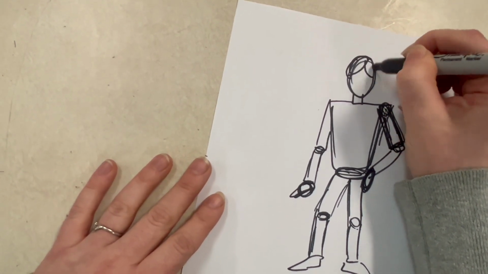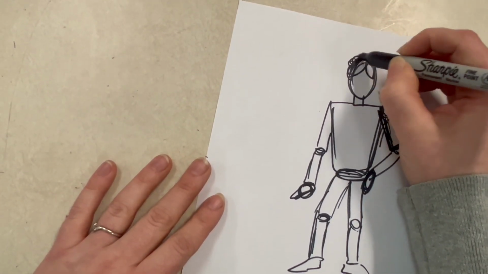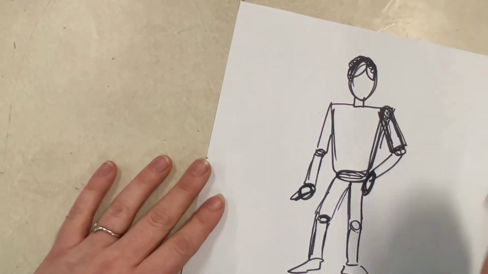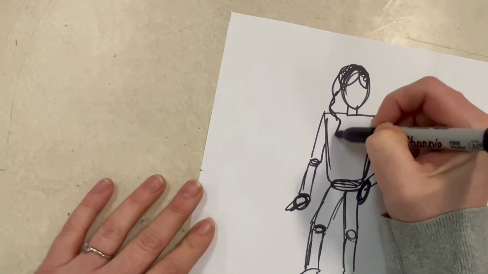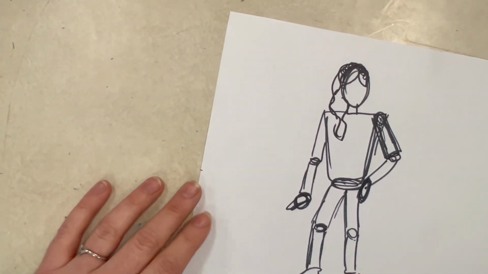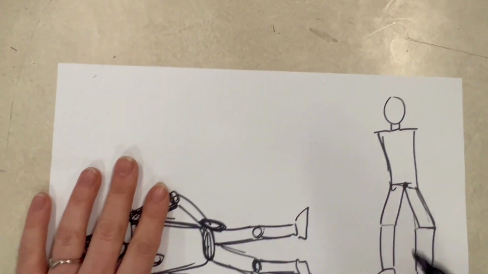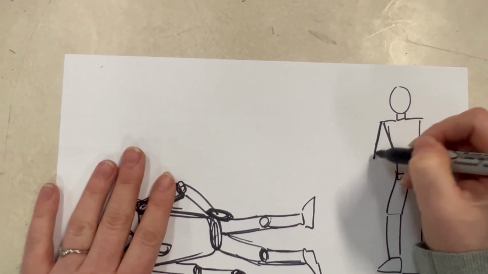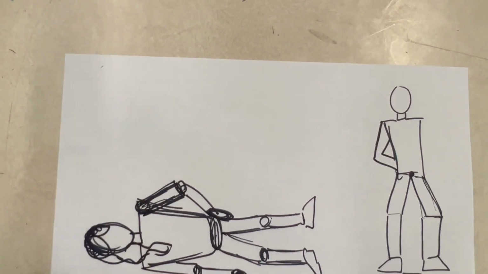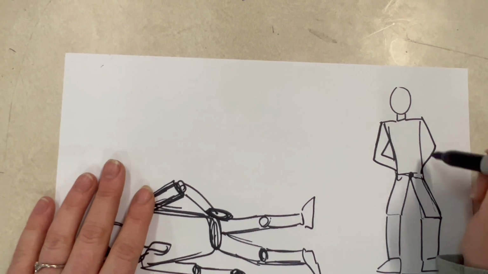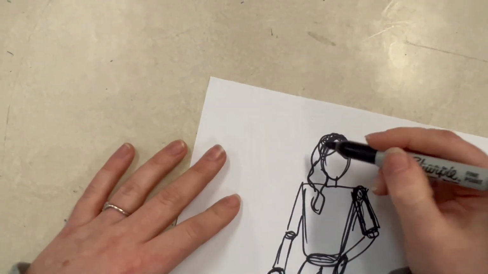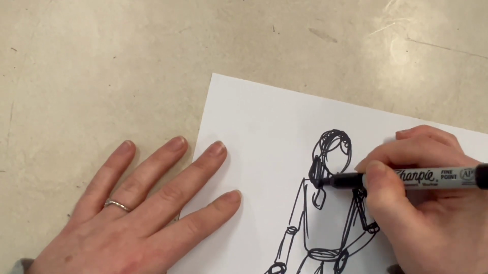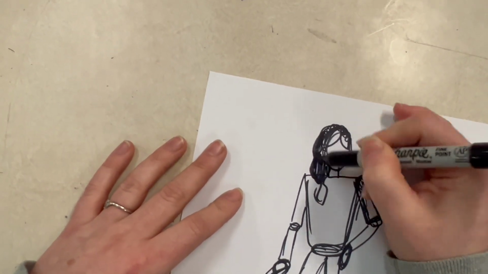And then you can draw on your hair. If you have curly hair, you might be able to see your curly hair within the silhouette. If you have long hair, you'd probably be able to see your long hair within the silhouette. If you're struggling with your arms, you can just have your hands on your hips like that. Just something easy. And then when you're done, to show that it is a silhouette, you color it all in.